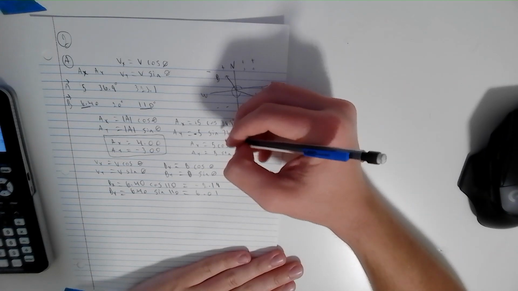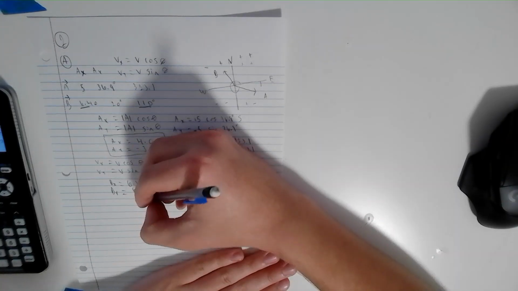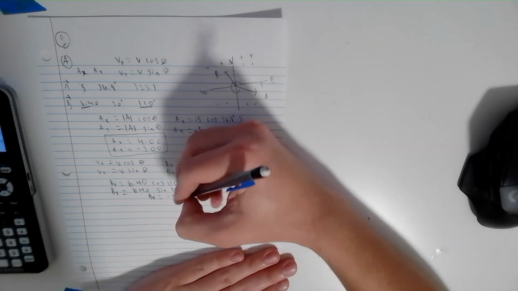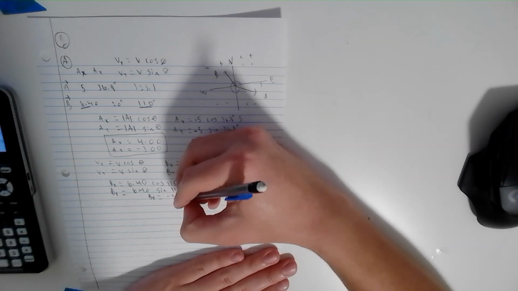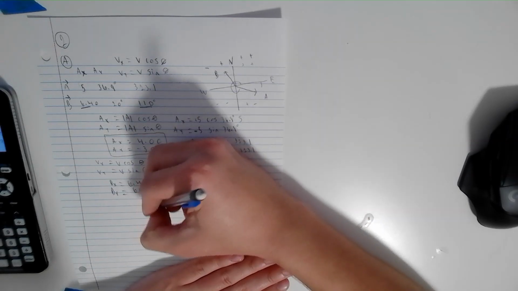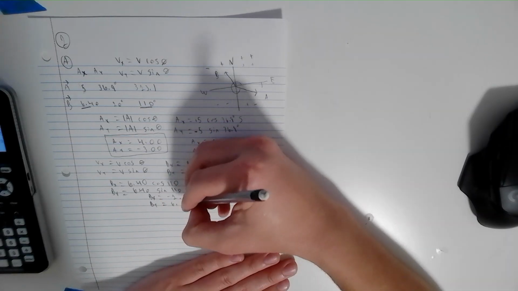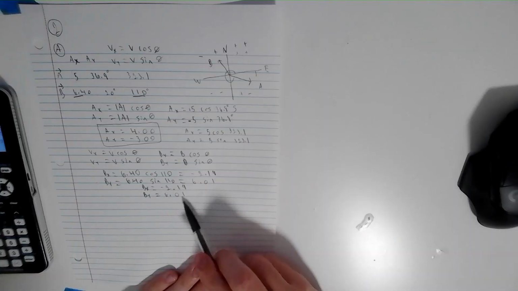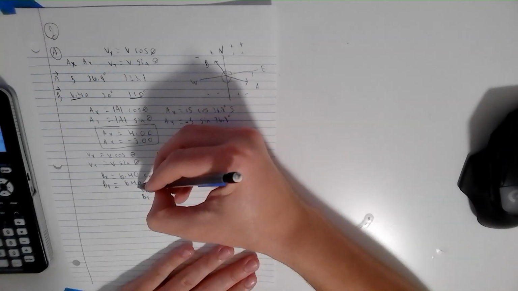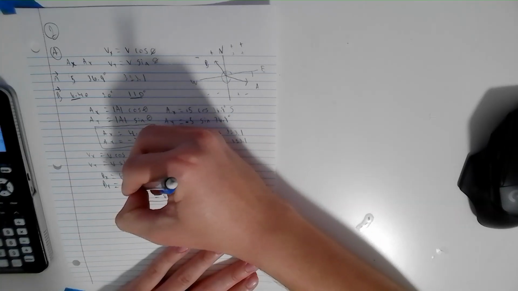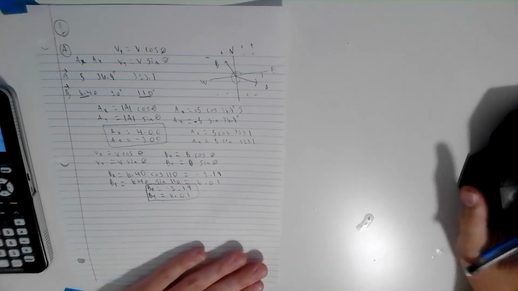And that's going to be for the Bx and By here. I'll write it out again. Bx equals negative 2.19 and By equals 6.01. And that's for part B. All right.